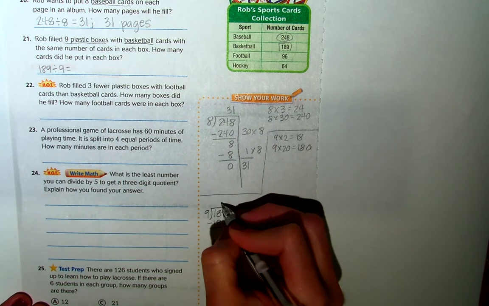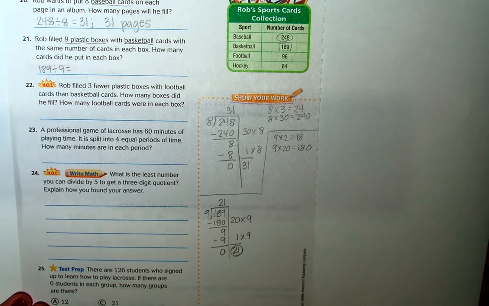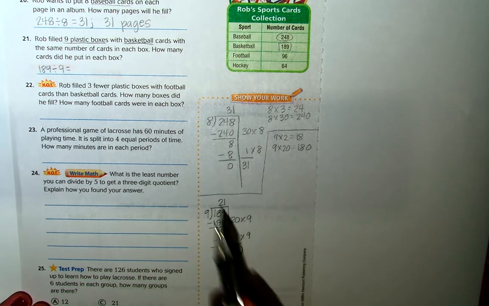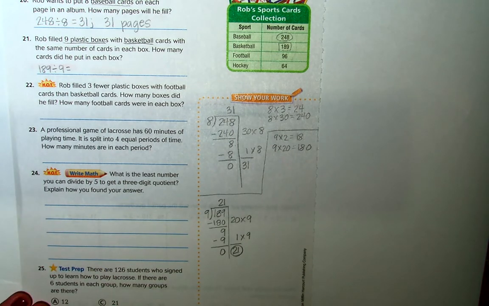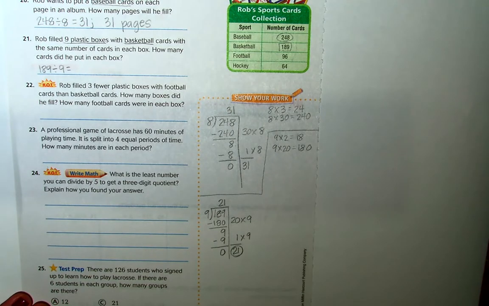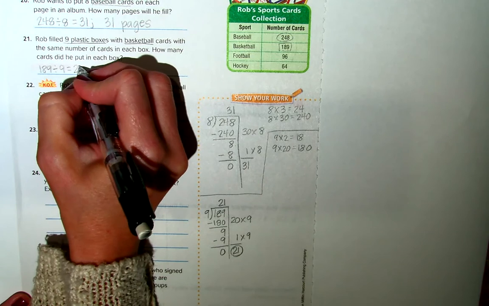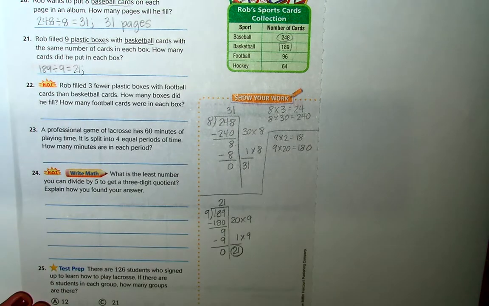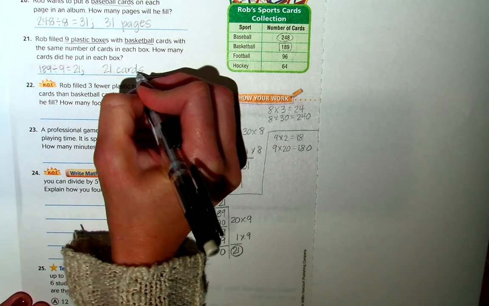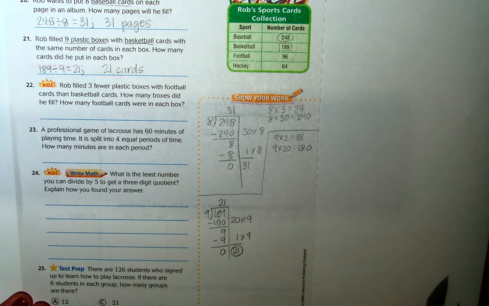I'm going to write it right here, and remember to line up my 1s and my 10s. If Rob divided those 189 basketball cards into 9 different plastic boxes, he would have 21 in each box. So our complete answer is 21 cards, because the question is, how many cards did he put in each box? And the answer to that is 21. Okay?